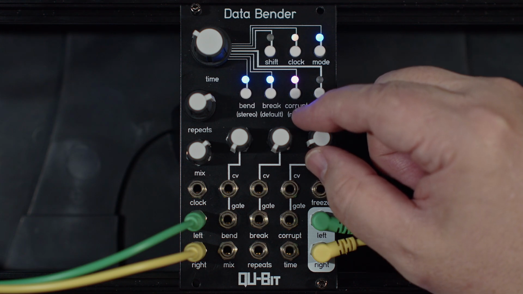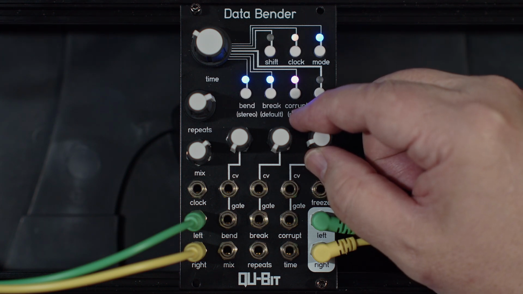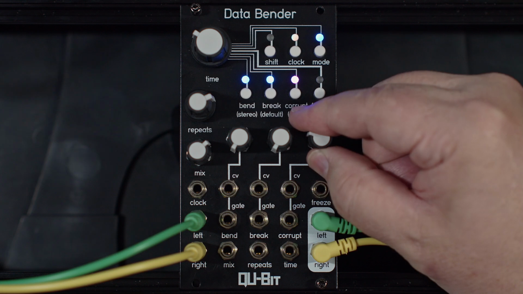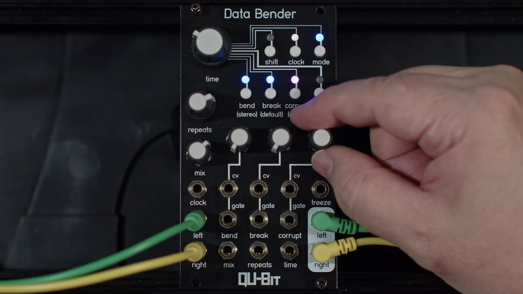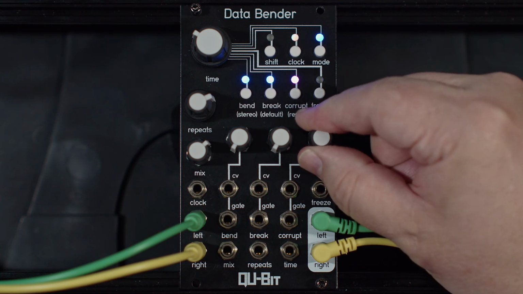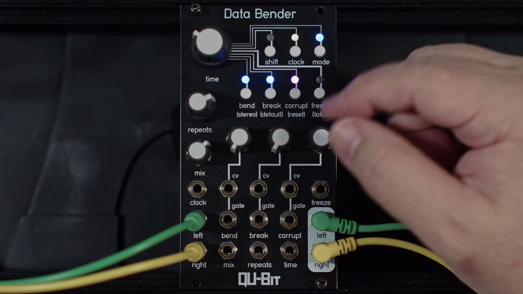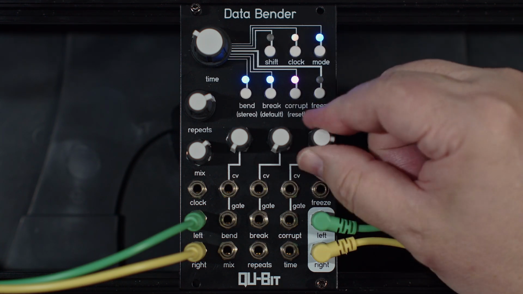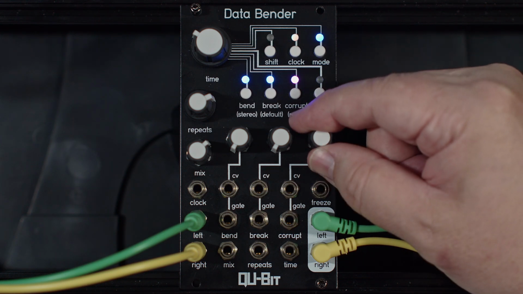So if I turn this left, I should be getting a low pass filter. My triggers aren't triggering very quickly. All right, so if I go above 12 o'clock, it's a high pass filter. All right, I can hear that. It's pretty quiet because it's glitching. You can see me turning the knob, right?